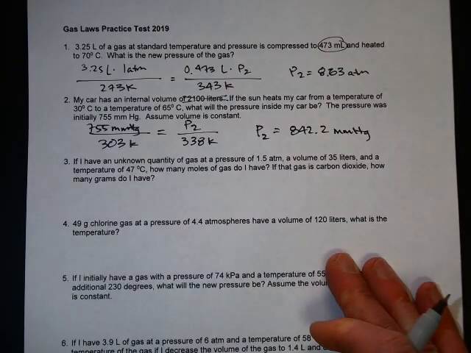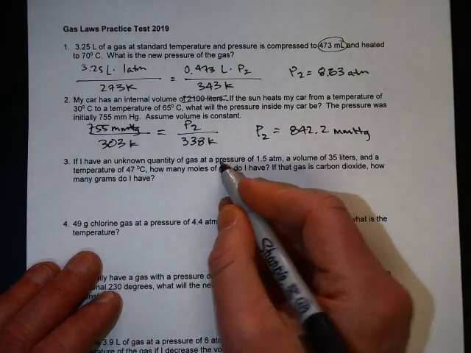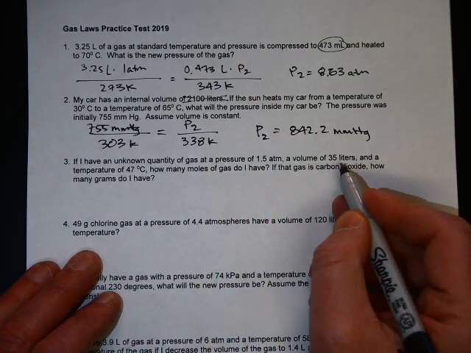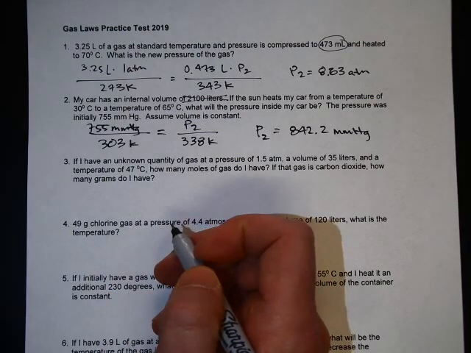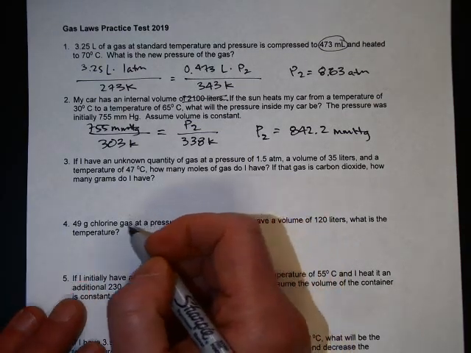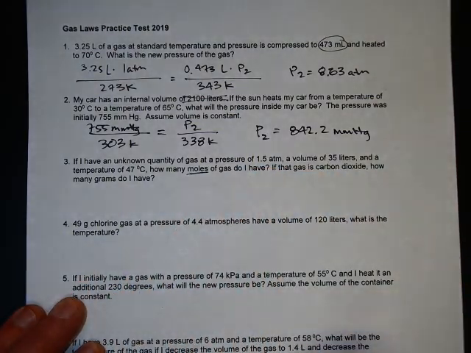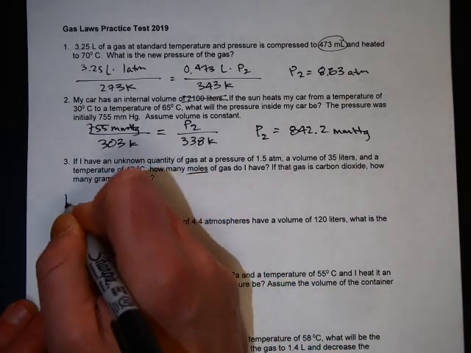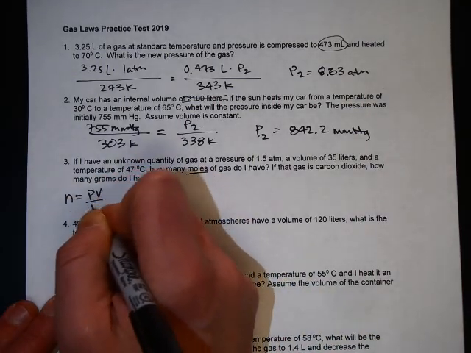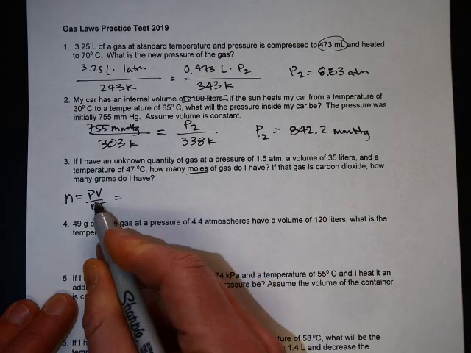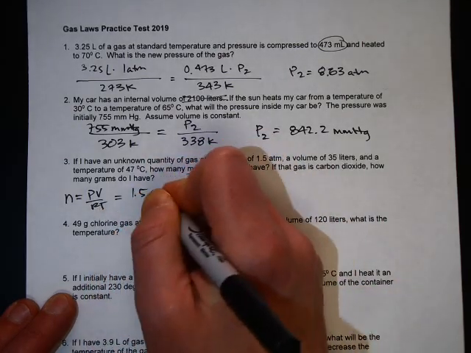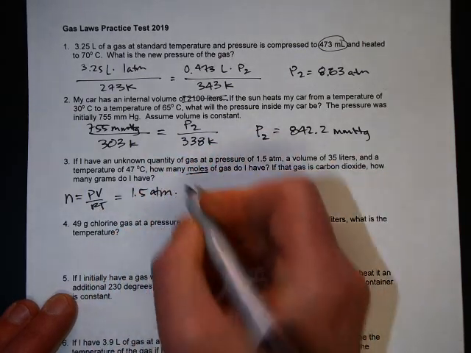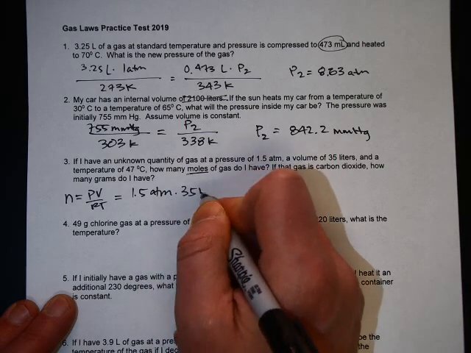Number three. You have an unknown quantity of gas, a pressure of 1.5 atmospheres, a volume of 35 liters, and a temperature of 47. How many moles of gas do I have? If it says moles, that's your indication that you're going to use the ideal gas law. If you want to rearrange it and solve for moles, n equals PV over RT. The pressure in this problem is 1.5 atmospheres. The volume is 35 liters.